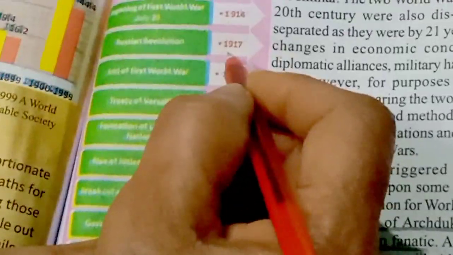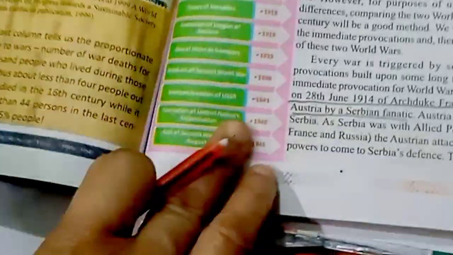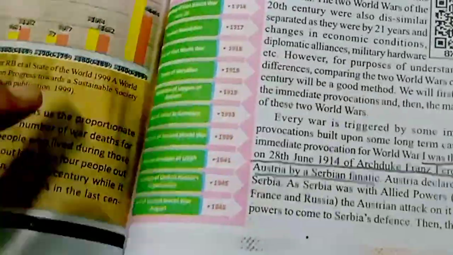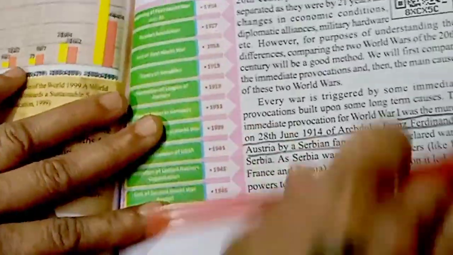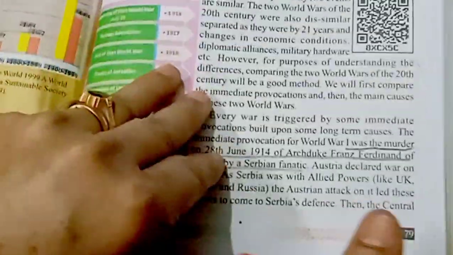Suppose, what happened in the year 1917? Russian Revolution. In which year did the Second World War end? 1945. In which year did the formation of the United Nations take place? 1945. Like this, in addition, some different questions may also be given based on this timeline. So for this you need to prepare the content related to this table. And come to the next page.